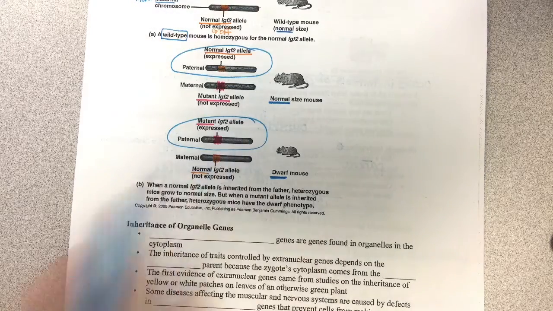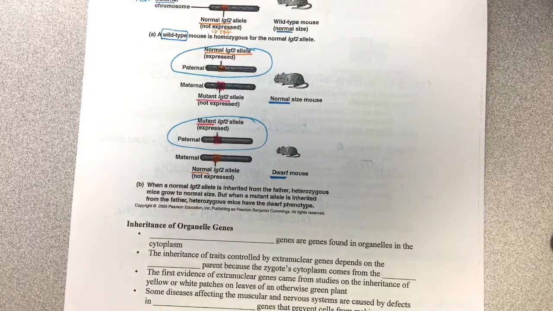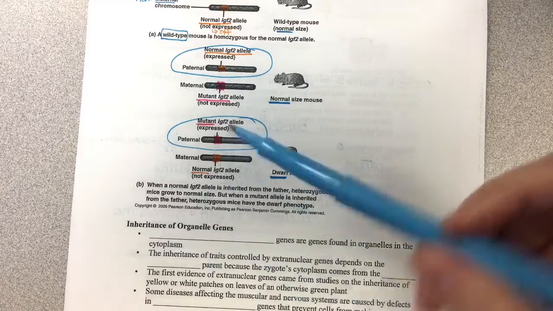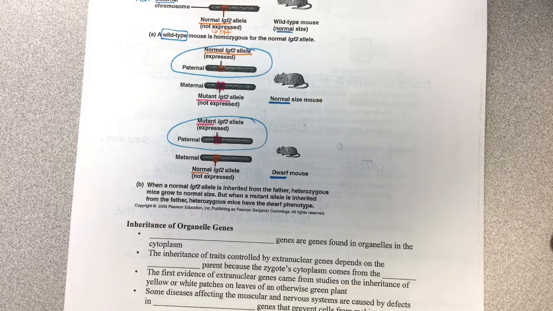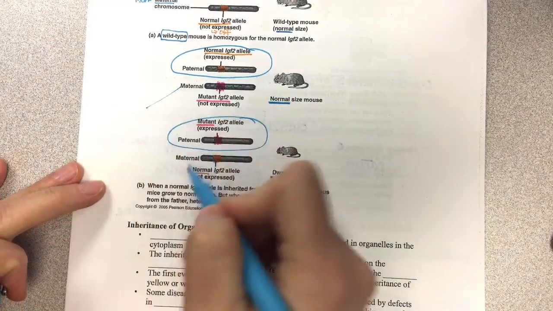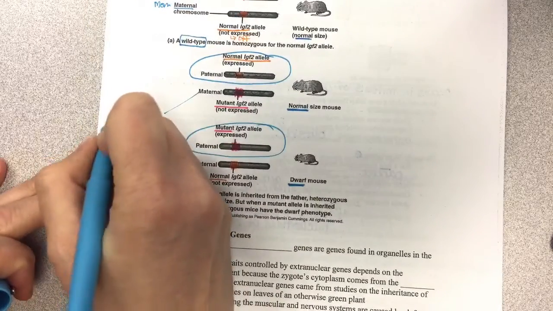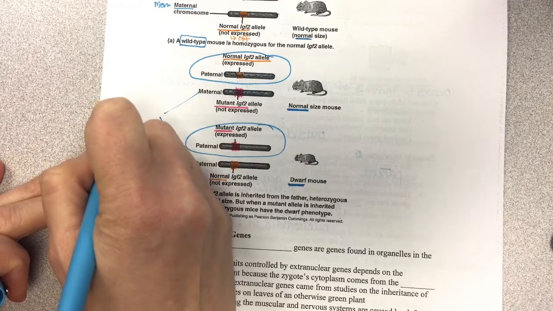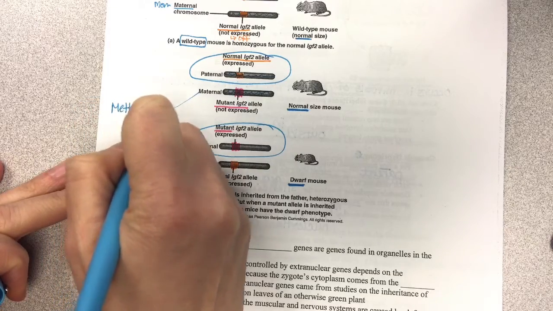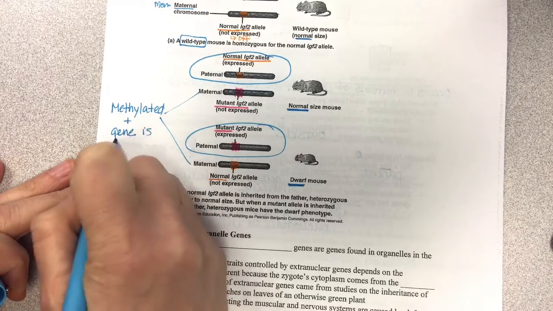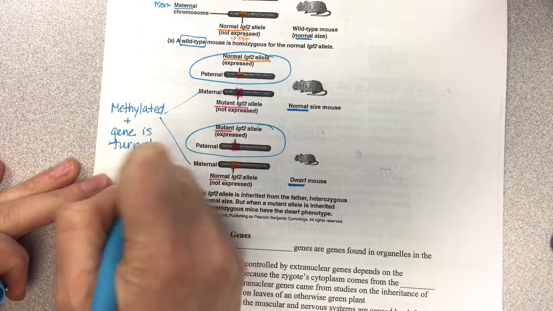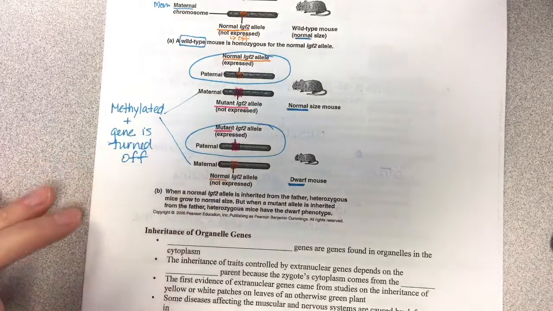This is one of the things that they found to support genomic imprinting: whatever is on the maternal chromosome here was methylated, and the gene is turned off, so it's as if you don't have it.